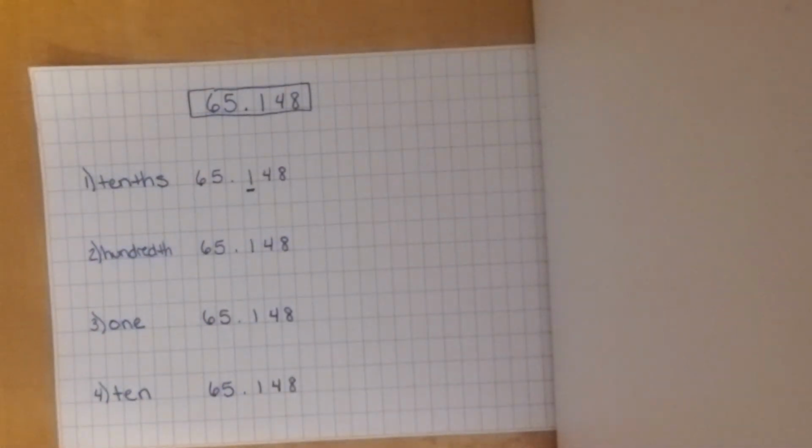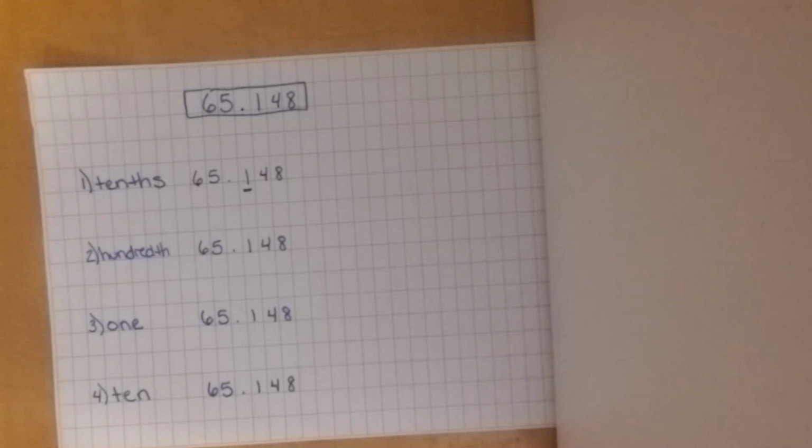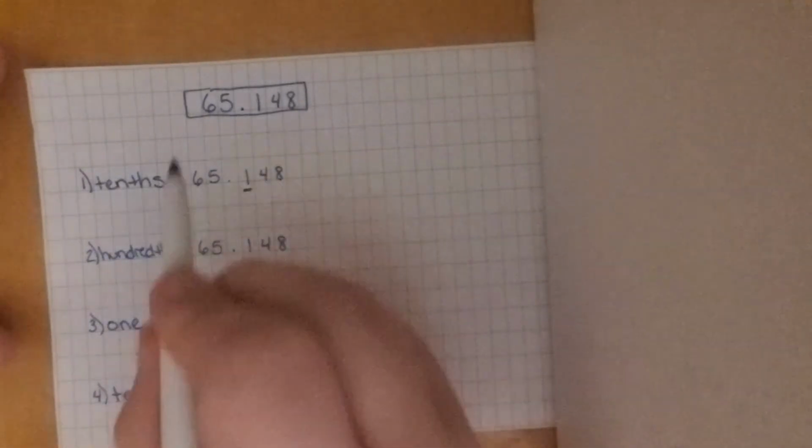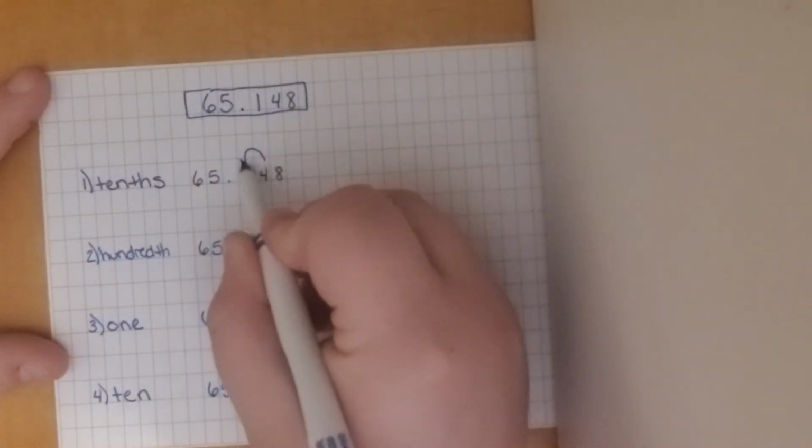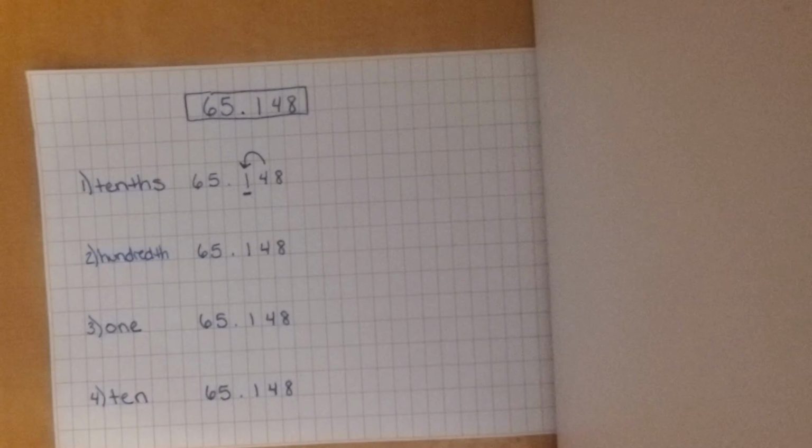And then you guys have been working on the rules of rounding, and I know depending on what teachers you've had in the past, most of you have a rhyme or a song or a saying or something to help you think about it. But I'm looking at this 4 right here and asking myself, what will that 4 do to the 1?